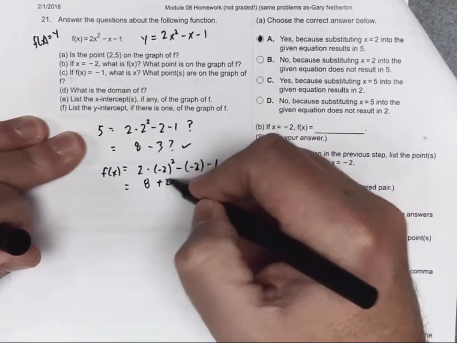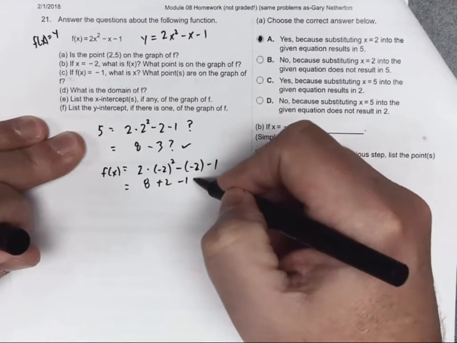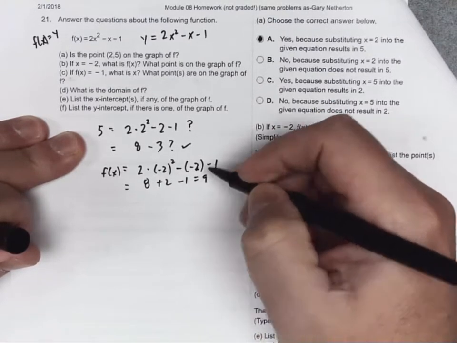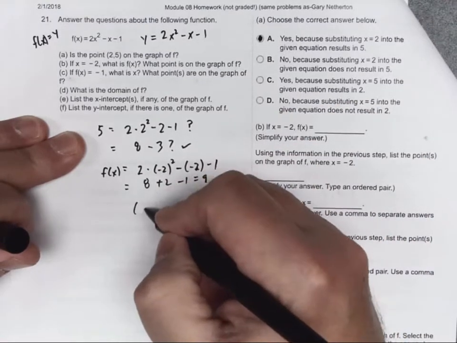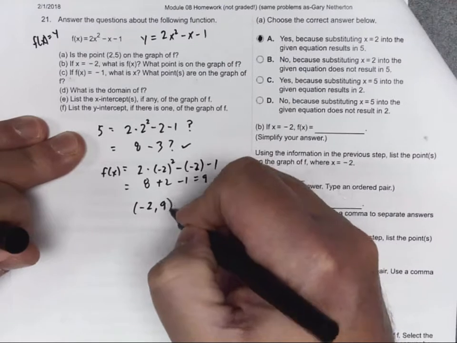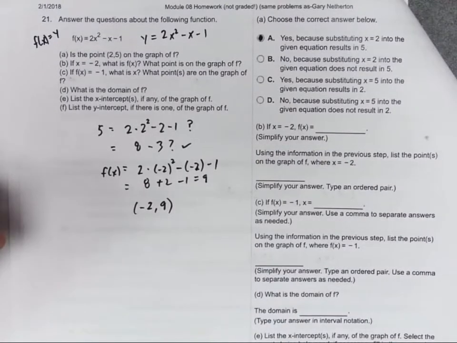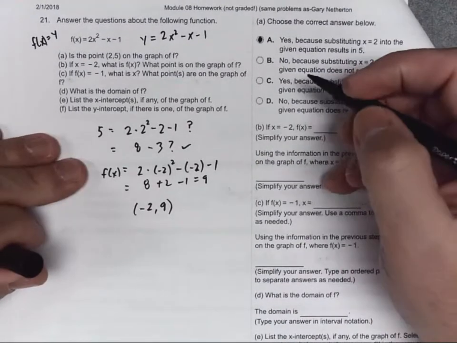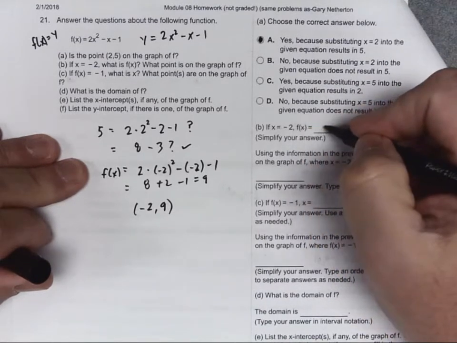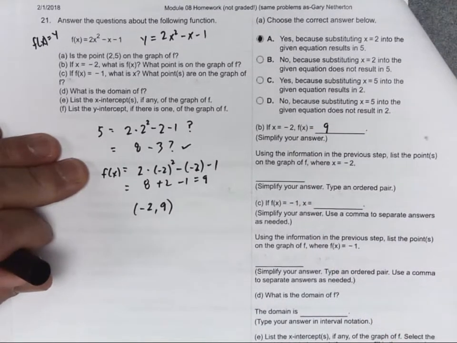It's like adding. 8 plus 2 is 10. So it looks like when we plug in negative 2 for x, y, or f of x, is 9. So I would put that here. I would say when x is negative 2, f of x equals 9.